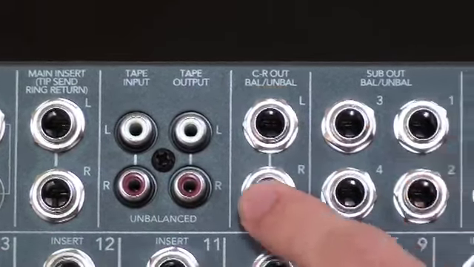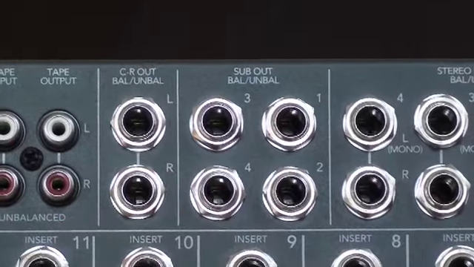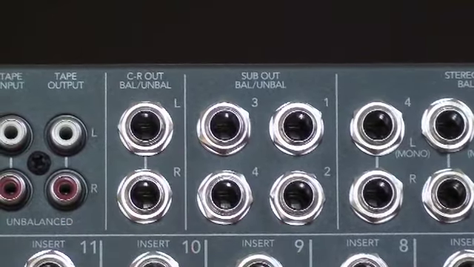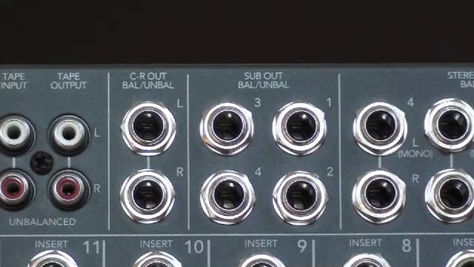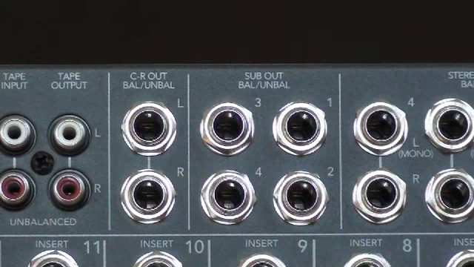Additionally, we have another output. This is our control room output. This is going to get the same signal that the headphone jack in the master section gets. This would be used for connecting to speakers instead of headphones. But it's controlling what you're listening to in the studio, in the control room, but not necessarily what's actually coming out of the main outputs right here.